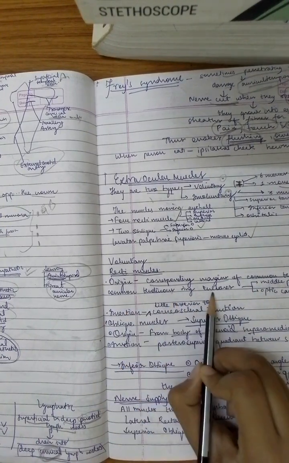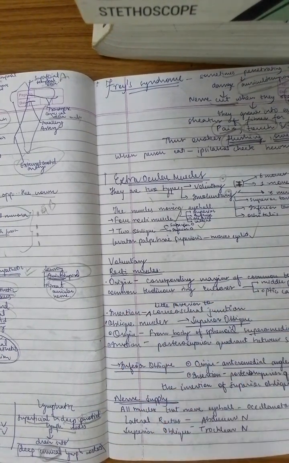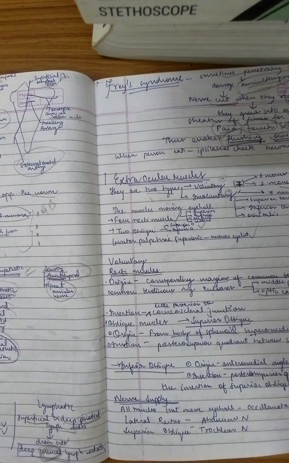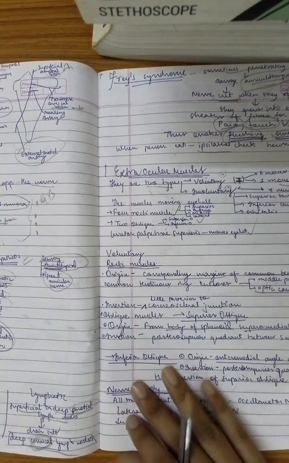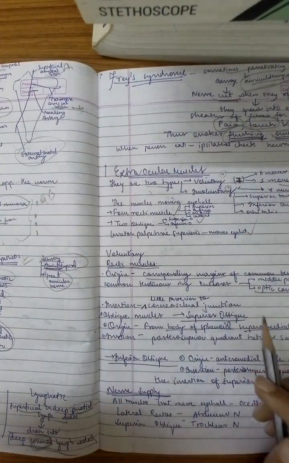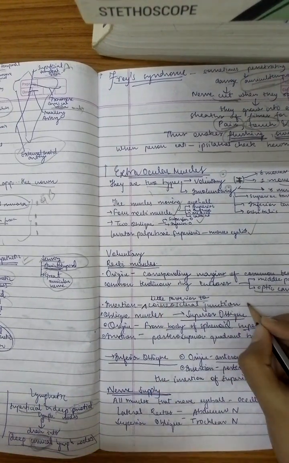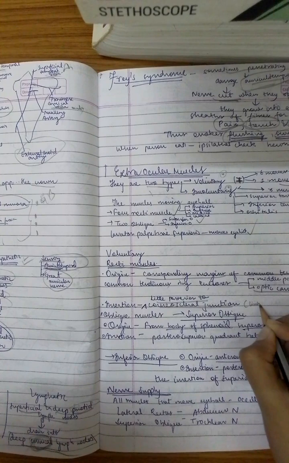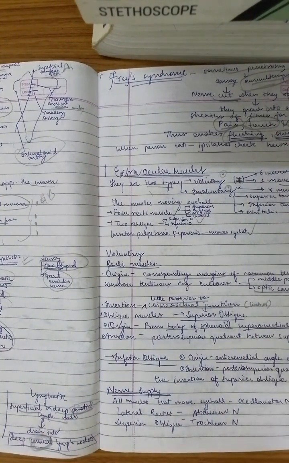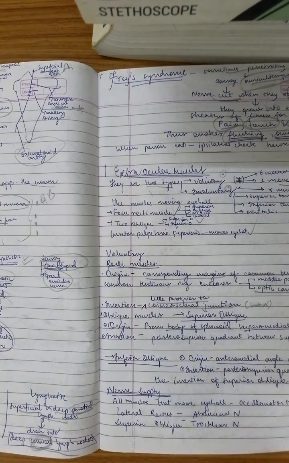The common tendinous ring encloses 2 structures: one is the optic canal, and the second is the middle part of the superior orbital fissure. Then the insertion is a little posterior to the corneoscleral junction, also called the limbus. So a little posterior to that is where the insertion occurs.